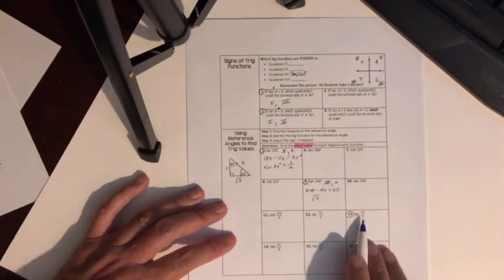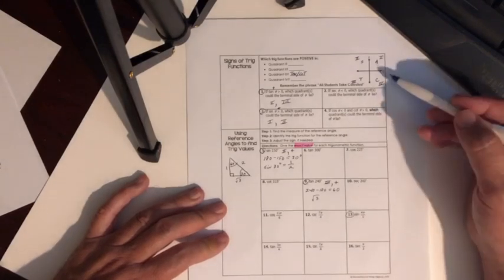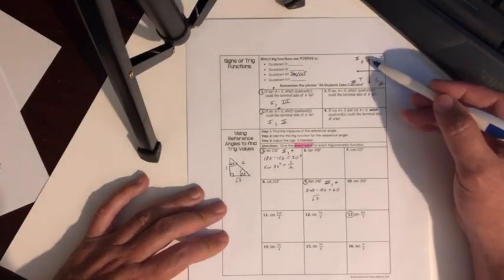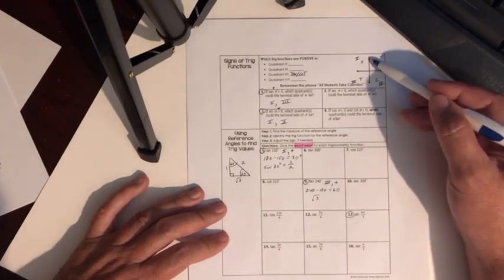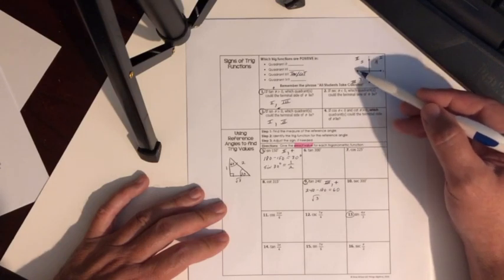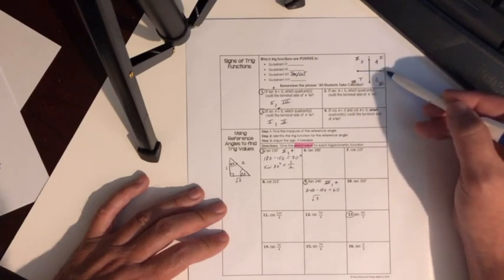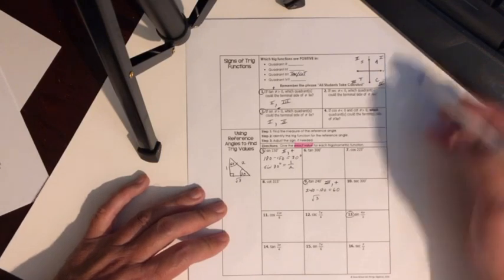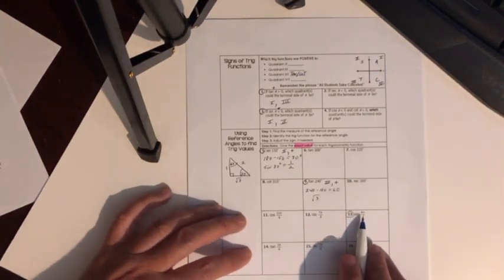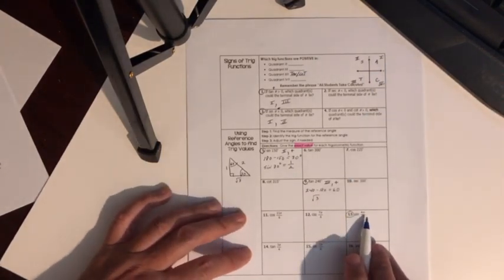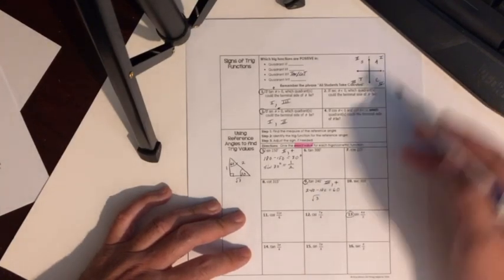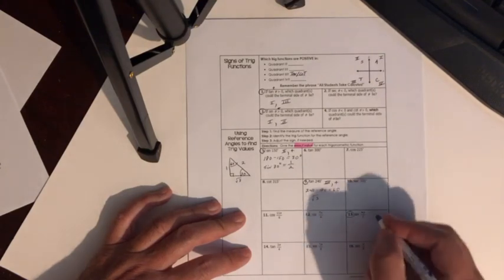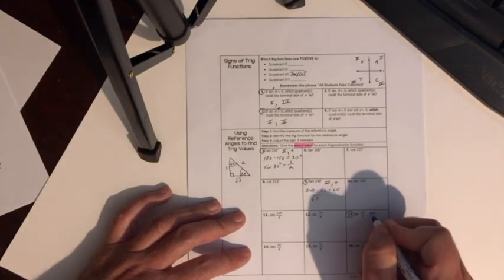But the difference with 13 is that now we're talking in radians. Remember, radians start here. 0 radians, half radians, pi or half radians is pi over 2, pi, 3 pi over 2, and back around here is 2 pi. So this is really 1.3 repeating. Well, that's a little less than half. So what quadrant is that going to be, because we're going in the positive direction? So that's going to be quadrant 3.